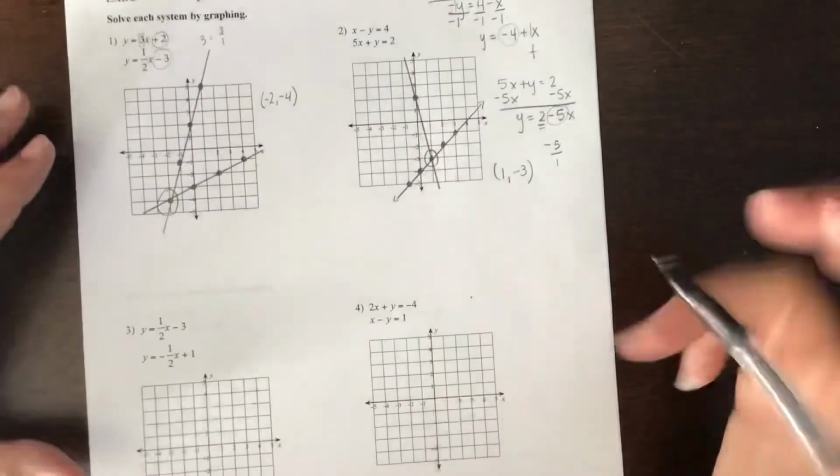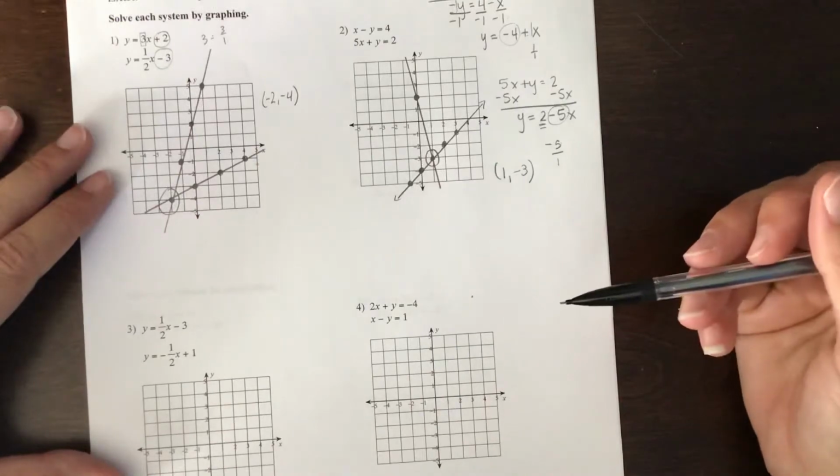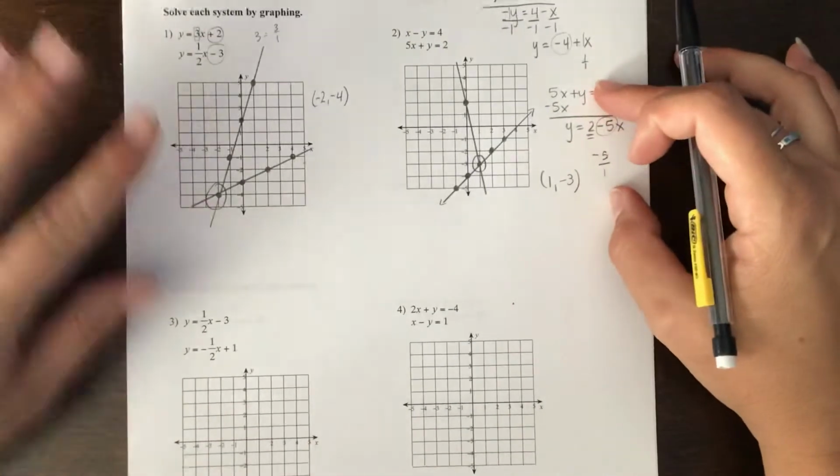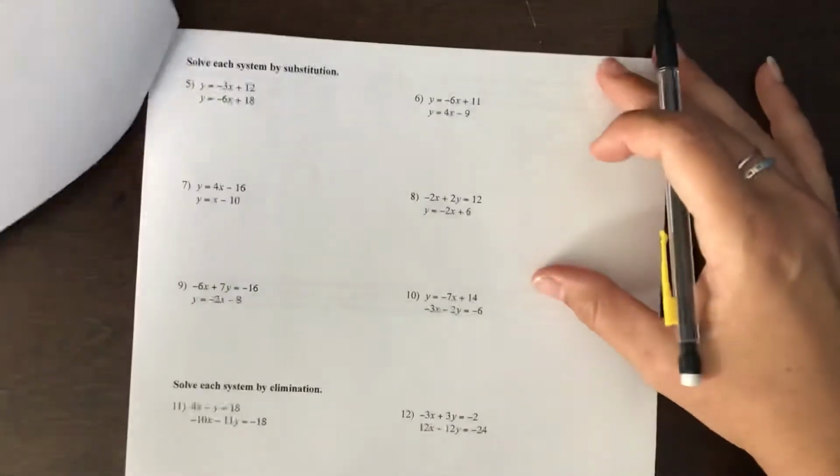Okay, so you're going to do the other two. And they should be pretty easy. Follow those two examples. All right, then we're going to look at substitution.